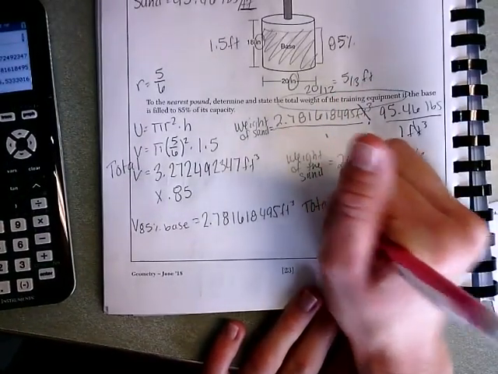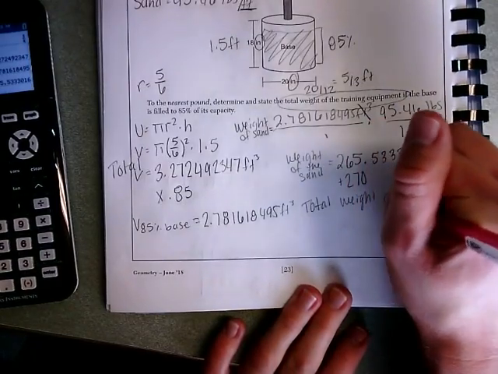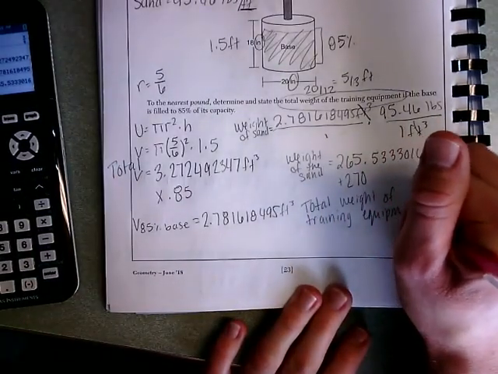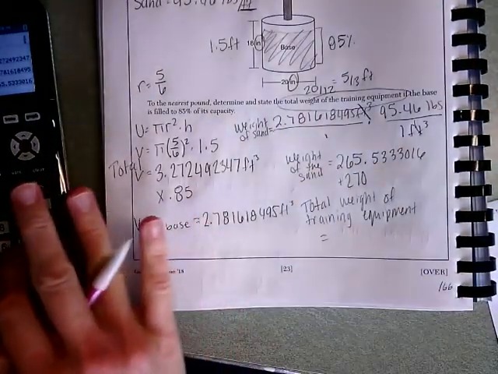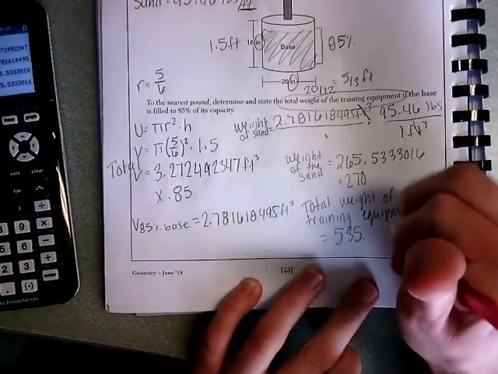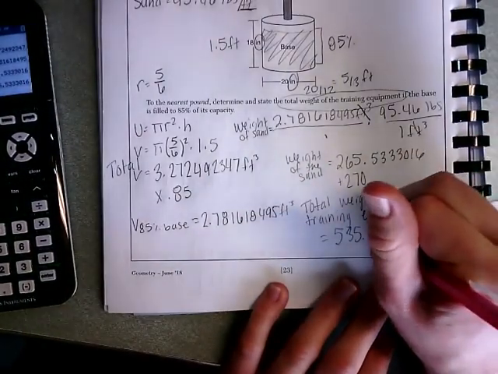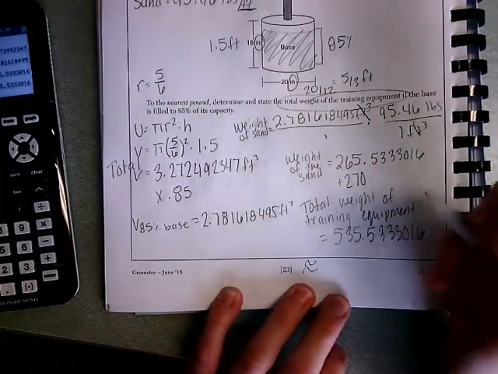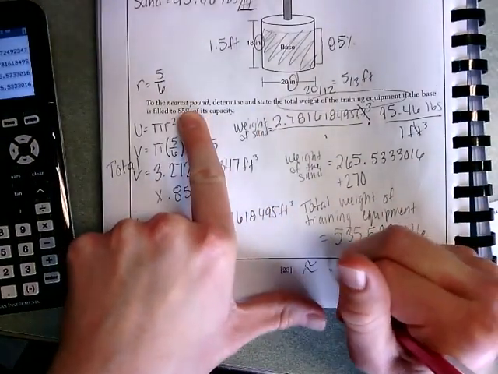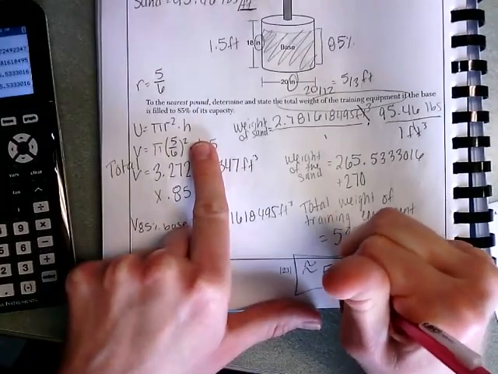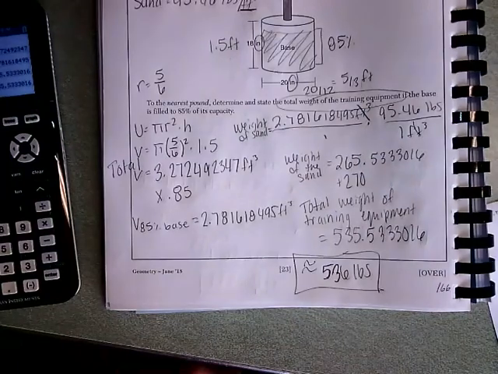So the total weight of the training equipment is equal to 535.53333016, and that rounds to the nearest pound, 536 pounds. Okay. All right, that was question 34.